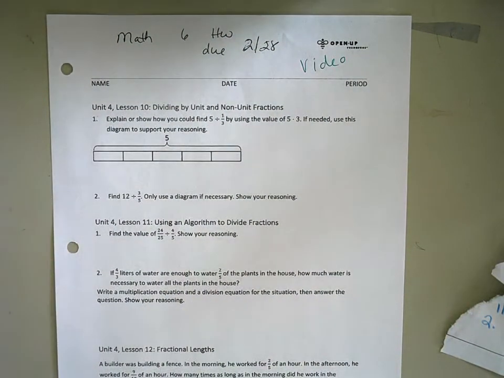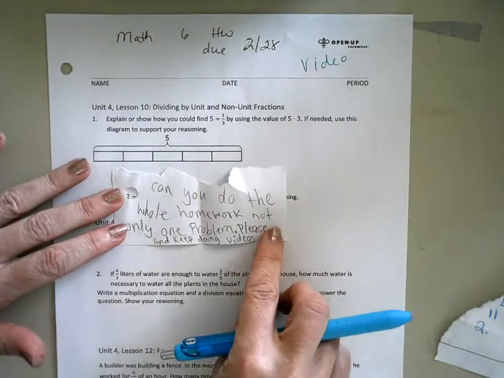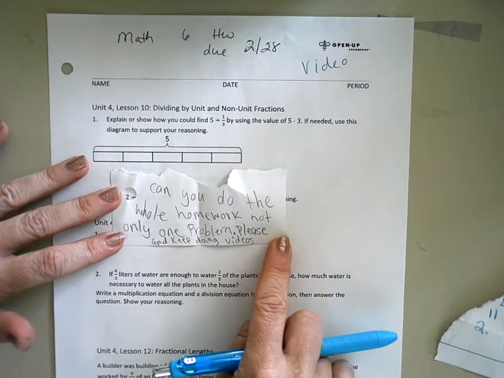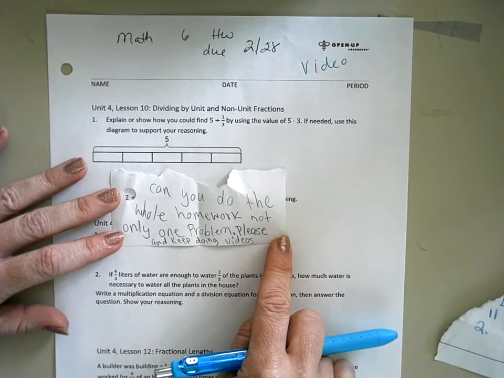And I looked in the shoebox, and there were a couple of suggestions, so thank you. The first one I picked, I'm going to have to say no to. Can you do the whole homework, not only one problem? Please, and keep doing videos.